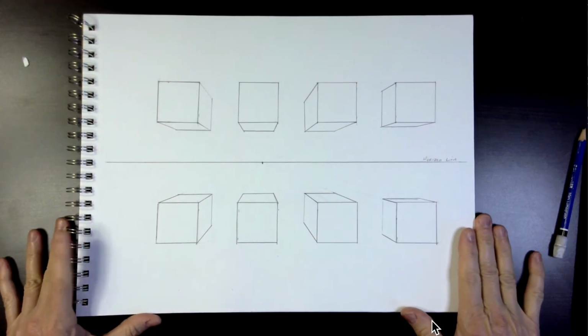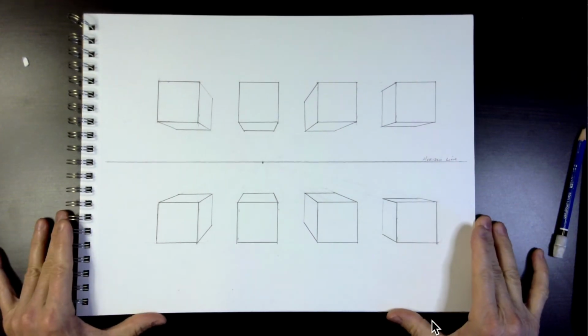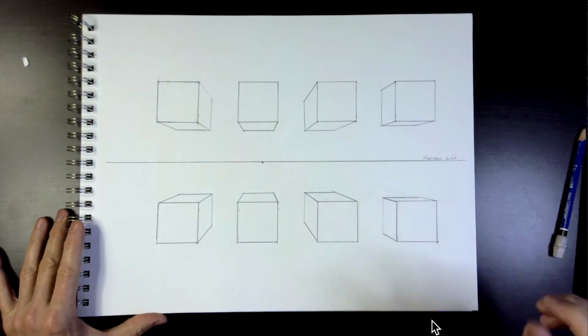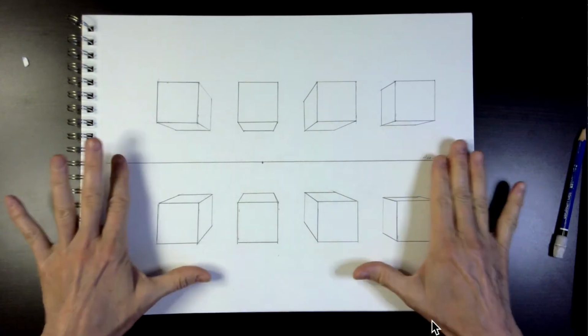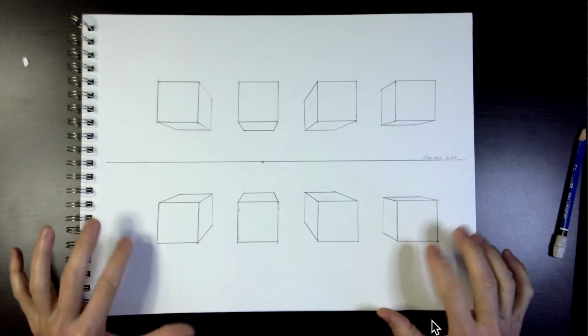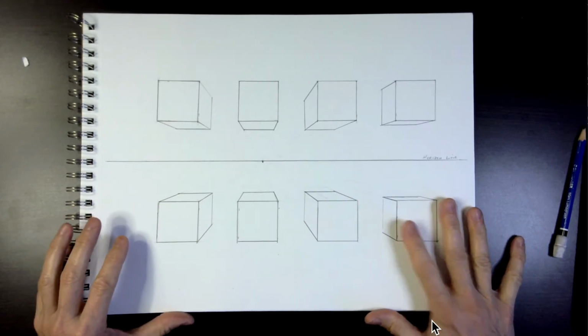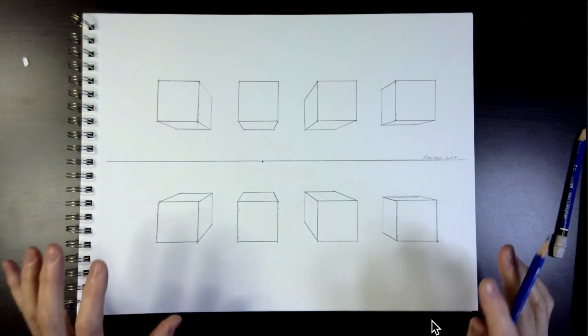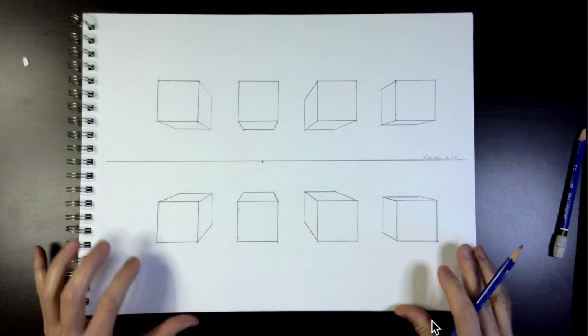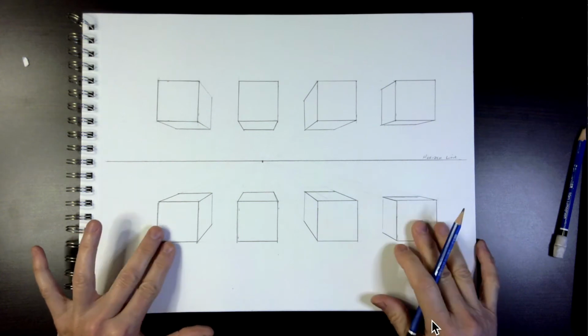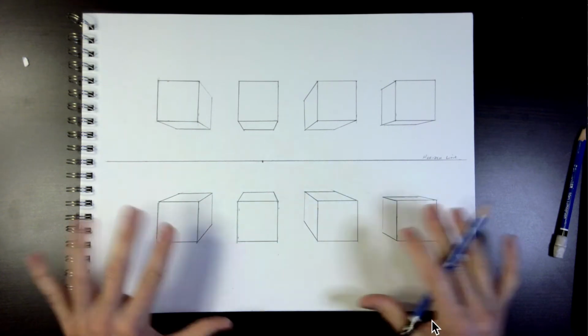Hello class. For this tutorial, we're going to talk about one-point perspective. So we're going to construct this, but before we go through the steps, I want to talk a little bit about some of the aspects of one-point perspective. First of all, we're using the rules of one-point perspective to practice all of the elements.